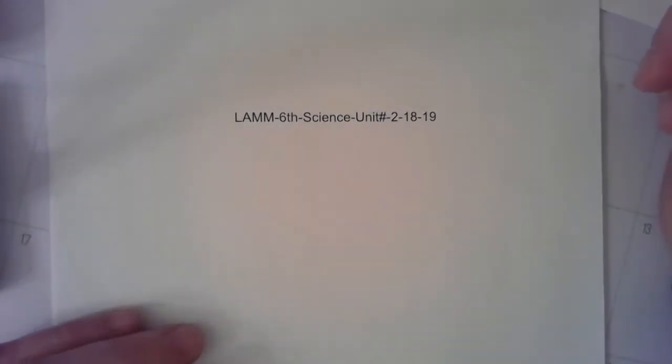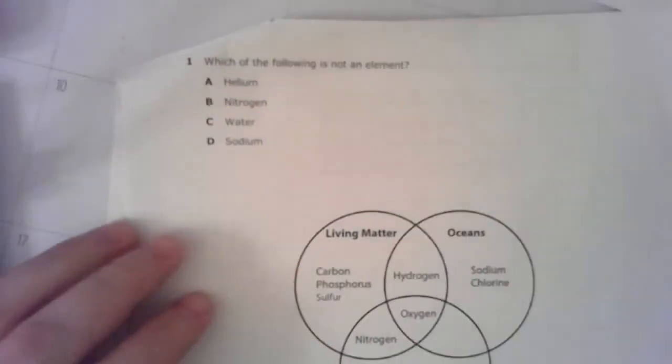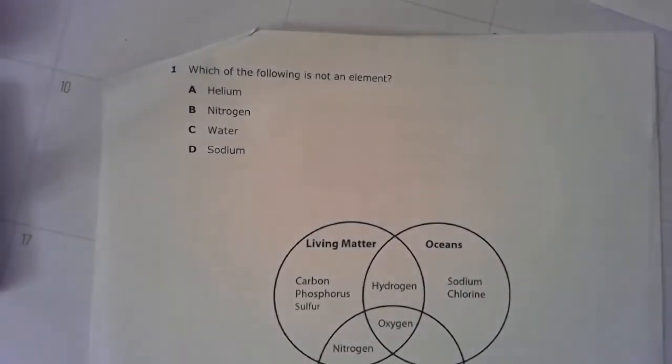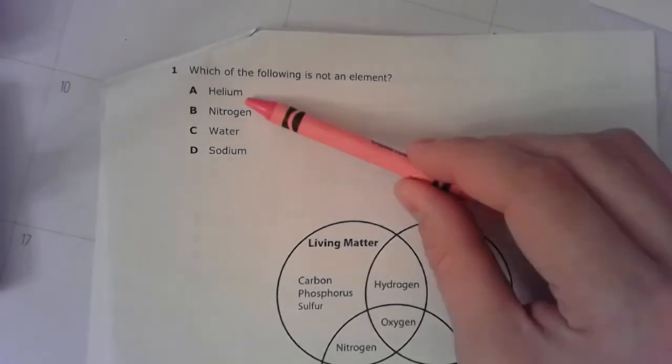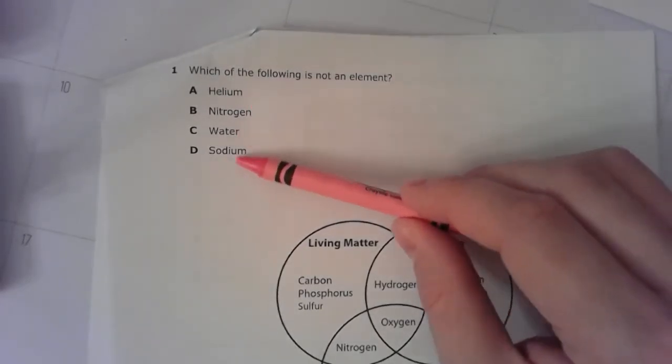Hey, 6th grade. This is your science unit 2 test. And here we go. This is number 1. Which of the following is not an element? Helium, nitrogen, water, sodium.